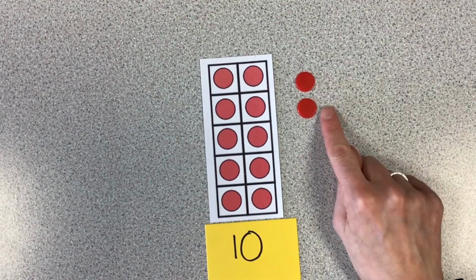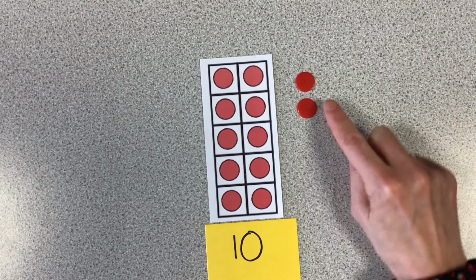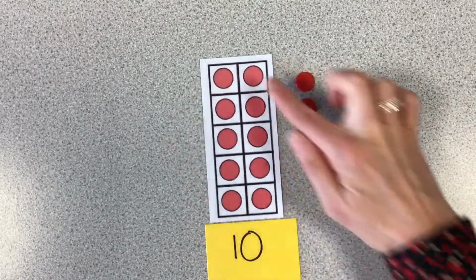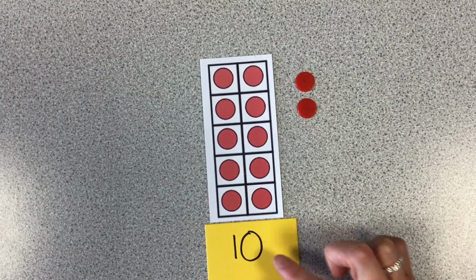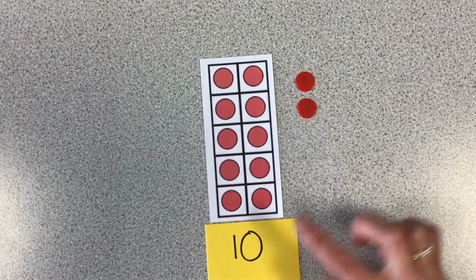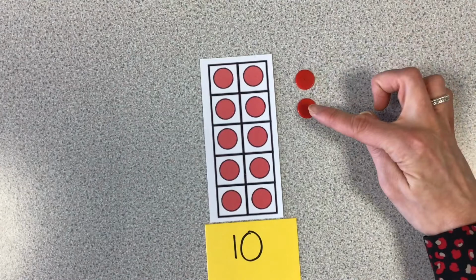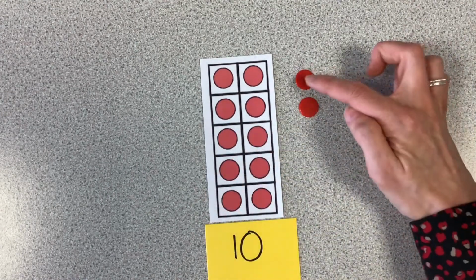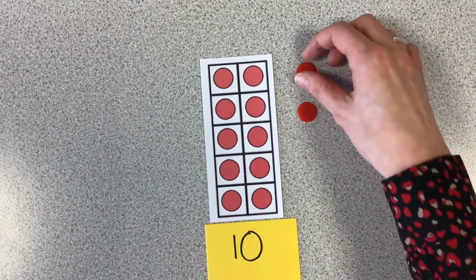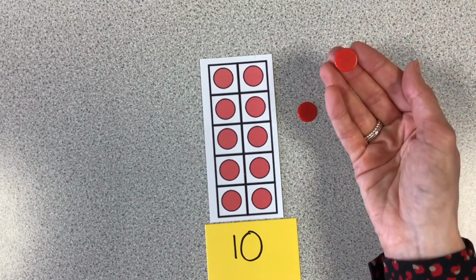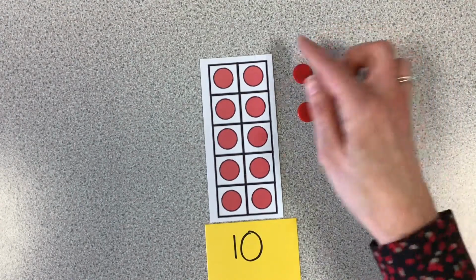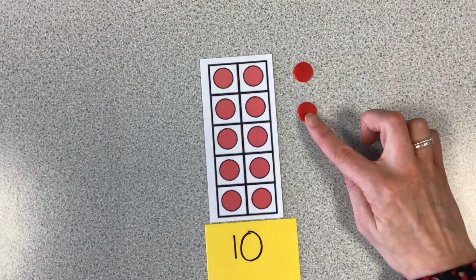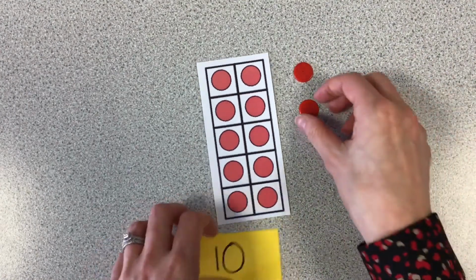Is this 10? No, this is just 2 on its own. So it would be 10, and then we carry on counting from 10 in ones. 10, 11, 12. Okay, we wouldn't say 10, 20, 30 because these aren't tens. This is just one counter. So 10, 11, 12. Let me show you another one.